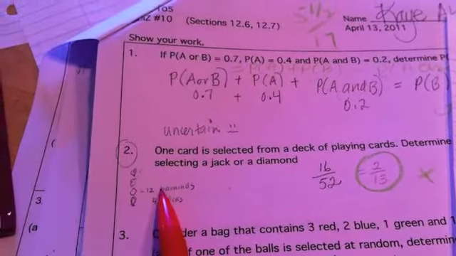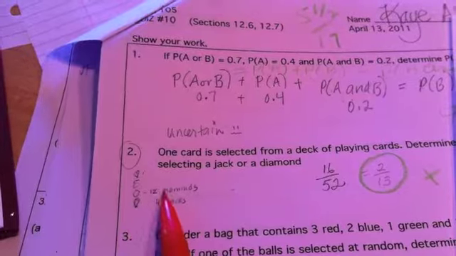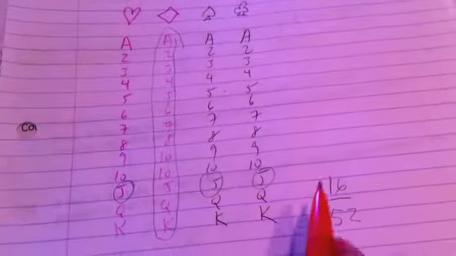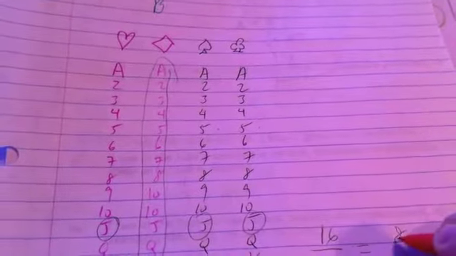There are actually 13 diamonds, but 12 diamonds that aren't jacks. So the answer is supposed to be 16 out of 52, which simplifies to 8 out of 26, so 2 out of 13, which is what she has.